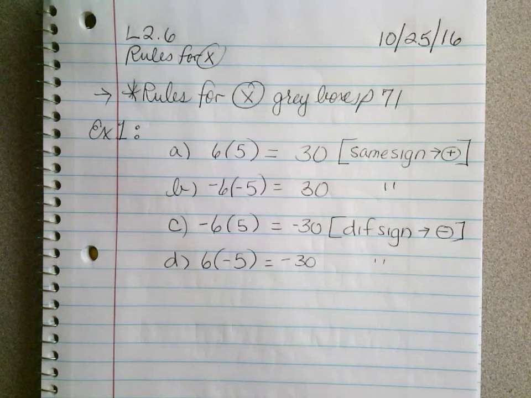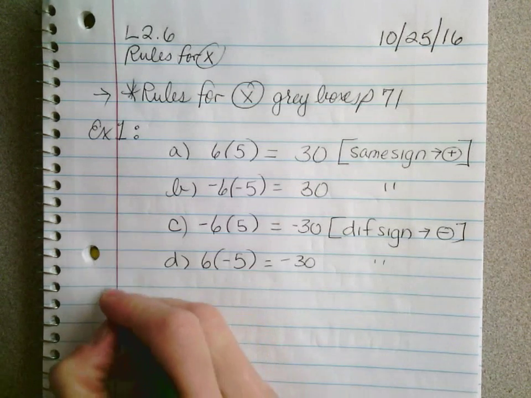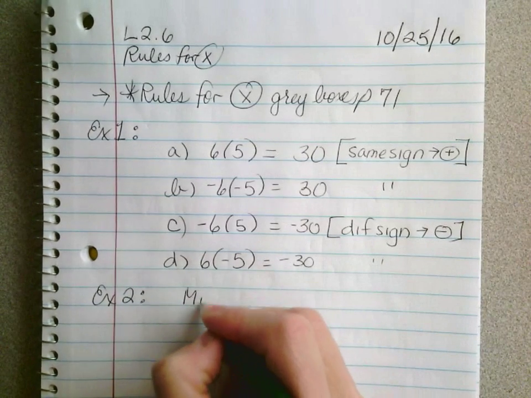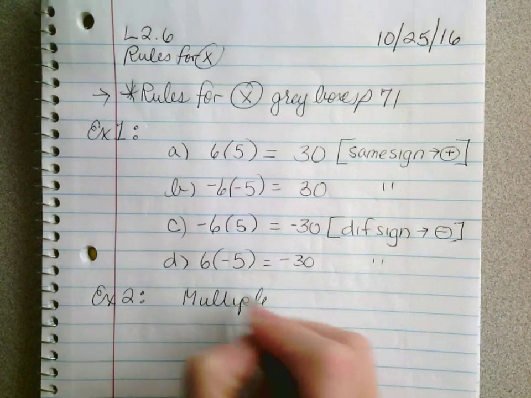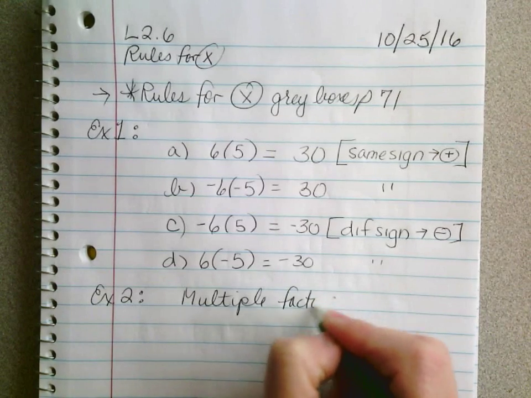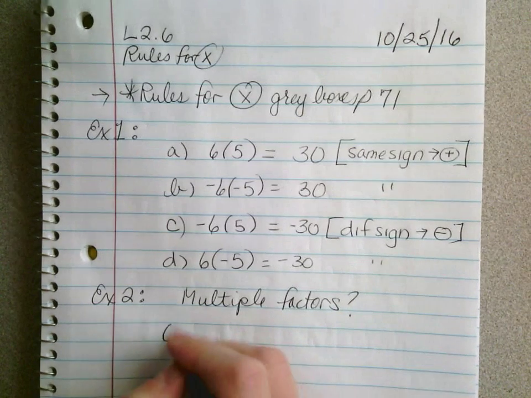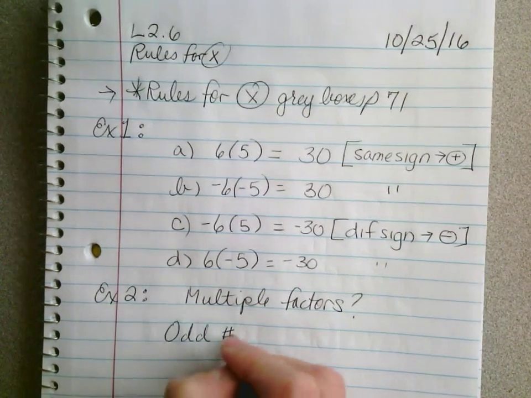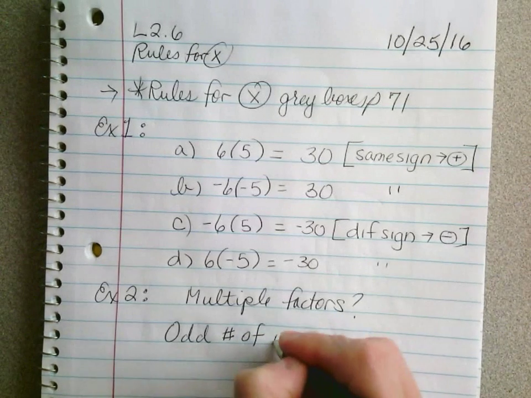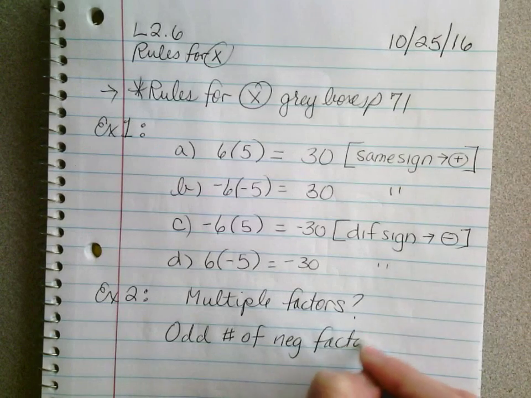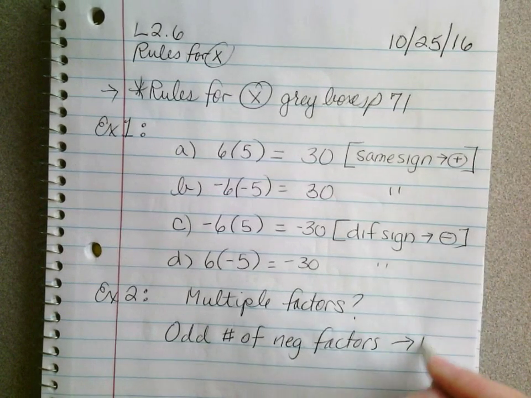Now, the next thing I want to share with you has to do with what if it's multiple factors? So multiple pieces getting multiplied. How do you know what the sign will be? Odd number of negative factors, the result will be negative.